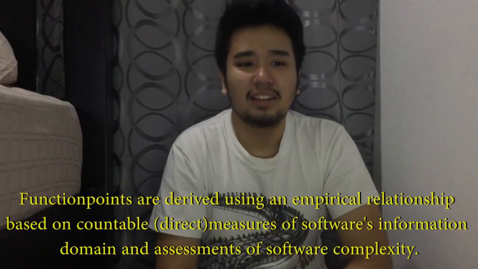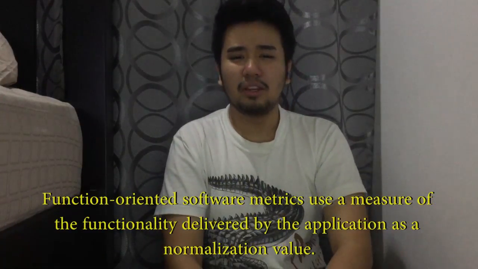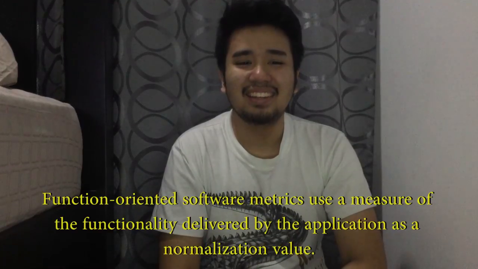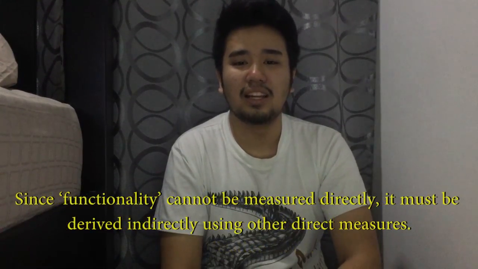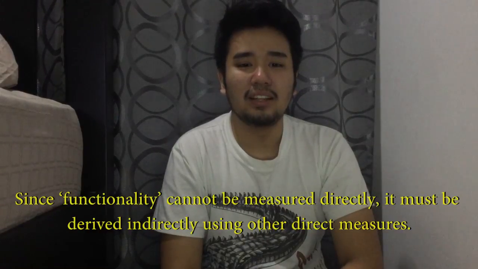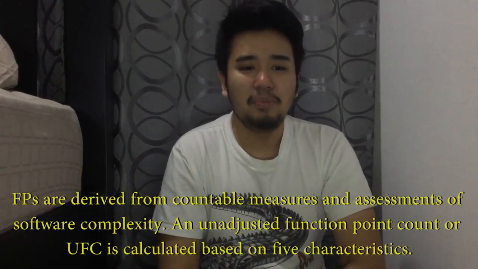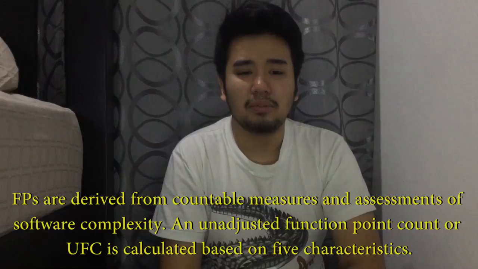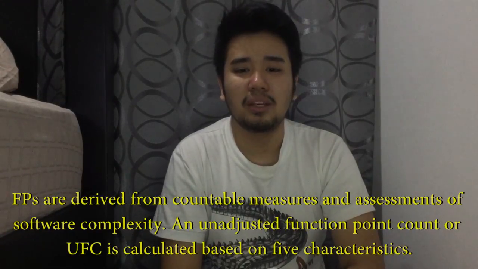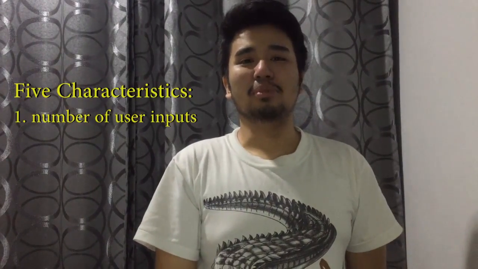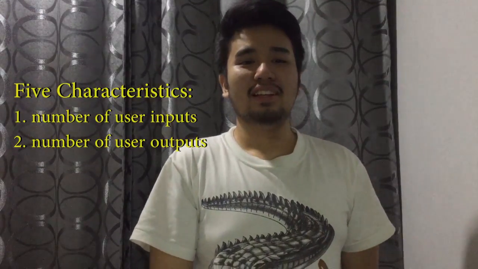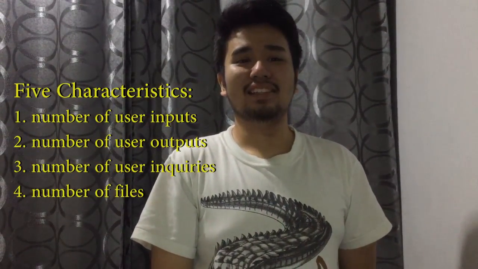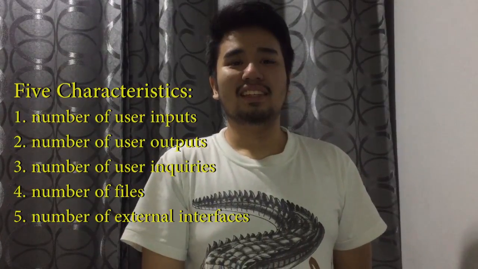software complexity. Function-oriented software metrics are used to measure the functionality delivered by the application as a normalization value, since functionality cannot be measured directly. It must be derived indirectly using other direct measures. FPs are derived from countable measures and assessment of software complexity. An unadjusted function point count, or UFC, is calculated based on 5 characteristics. The 5 characteristics: number of user inputs, number of user outputs, number of user inquiries, number of files, number of external interfaces.